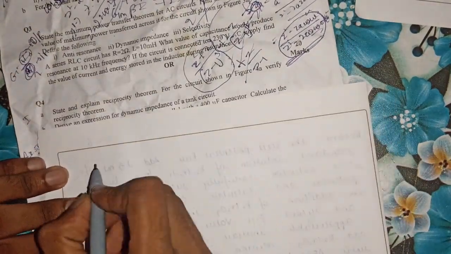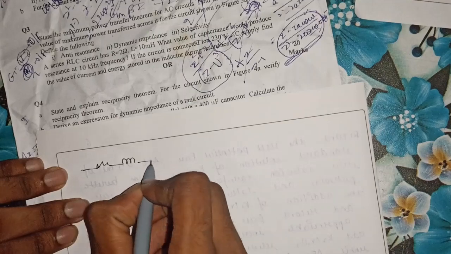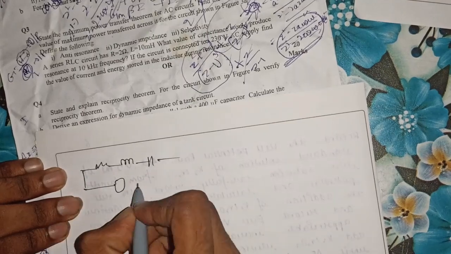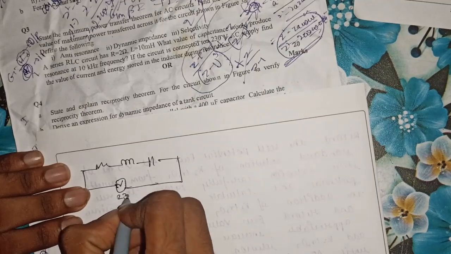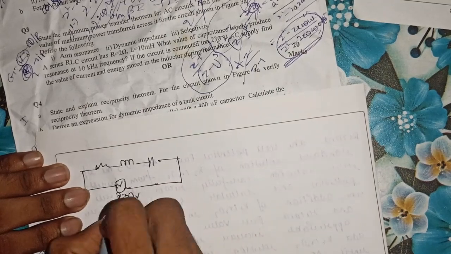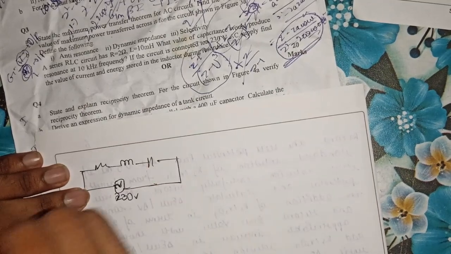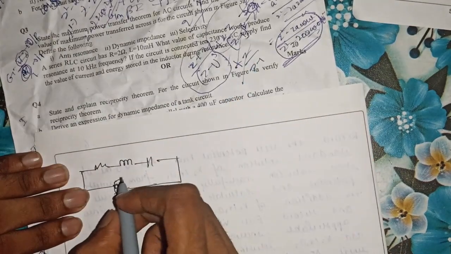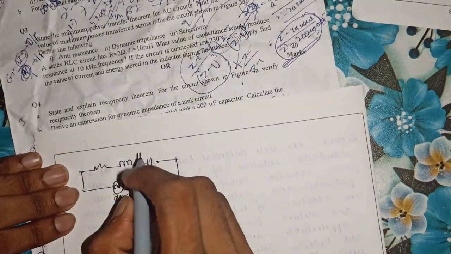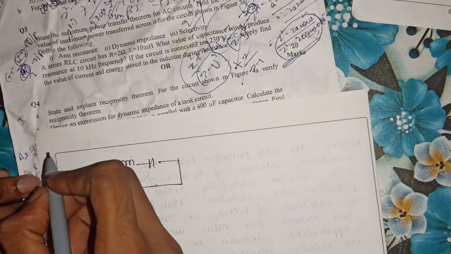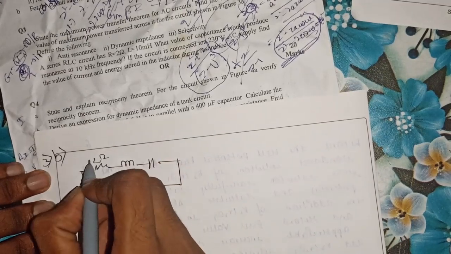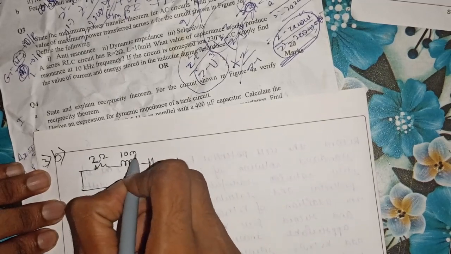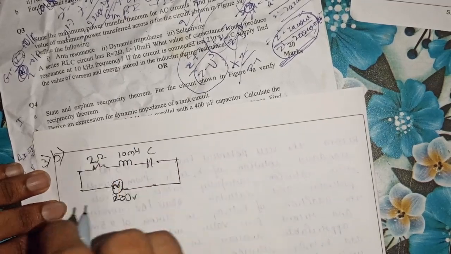So a series RLC circuit has a resistance, an inductor and a capacitance connected in series with a 230 volt AC supply. Find the value of current, that is, the current flowing through this branch. This is question 3B. We have 2 ohm with 10 millihenry, and you have to calculate the value of capacitance.